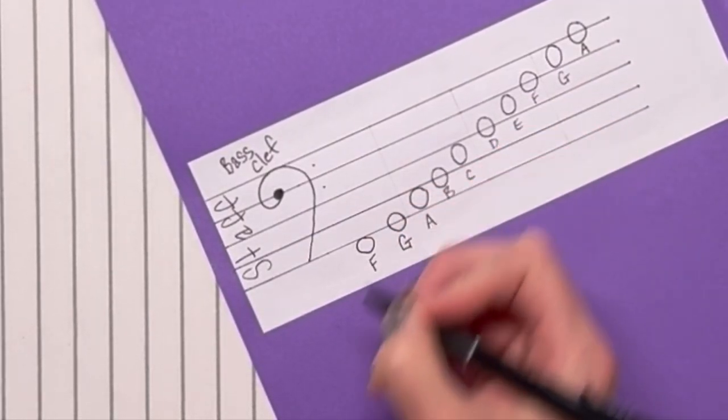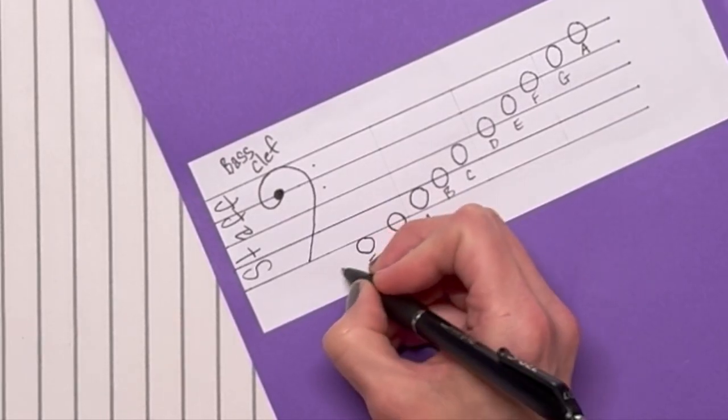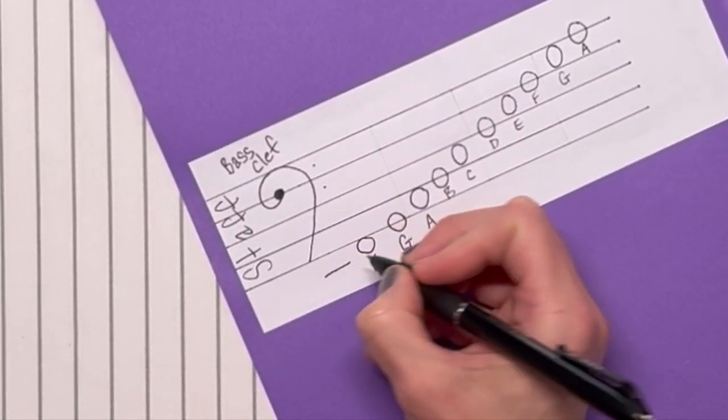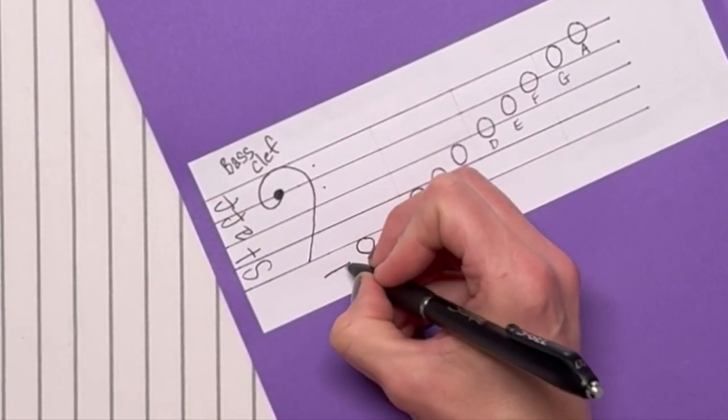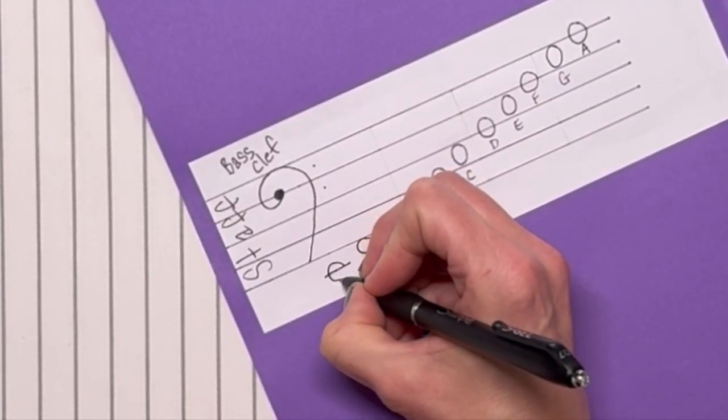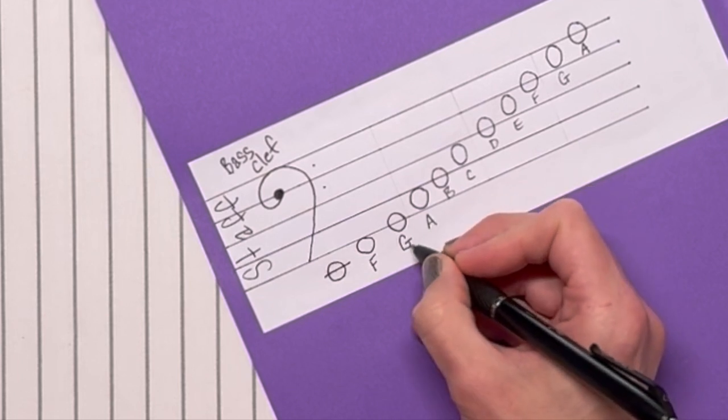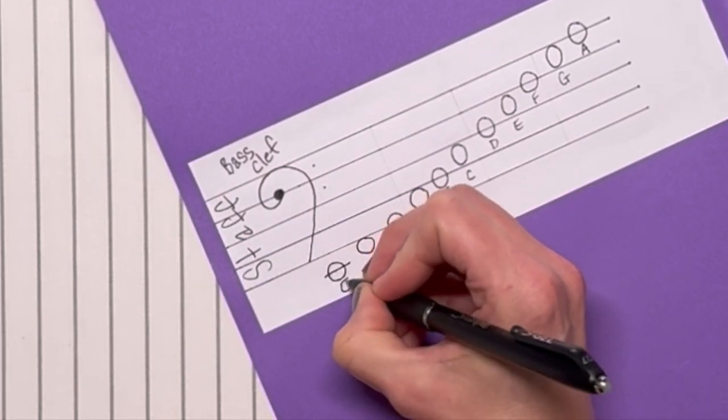And then, of course, if we needed to go a step lower, we'd add one of those little ledger lines you heard me talking to the other sections about. So draw yourself an extra line, put a note that goes around it, and what would it be called? A, G, F. That would be called an E.